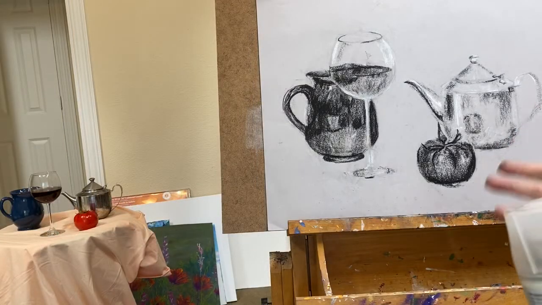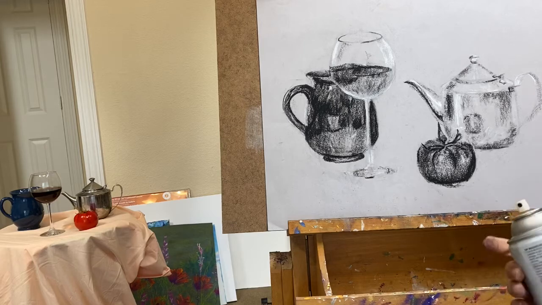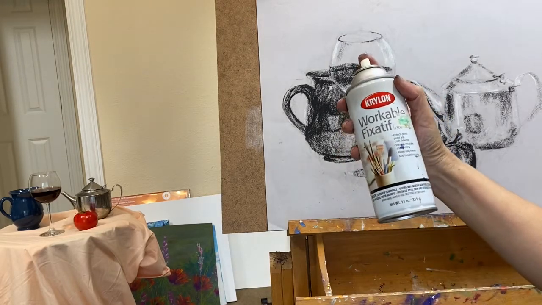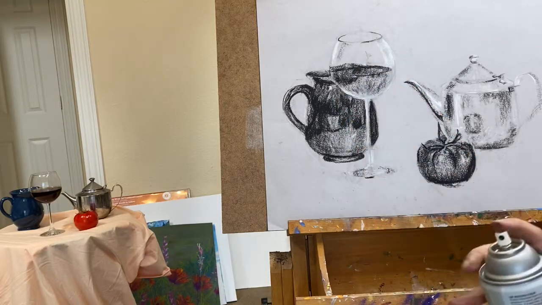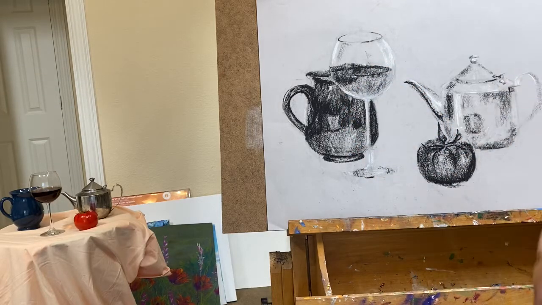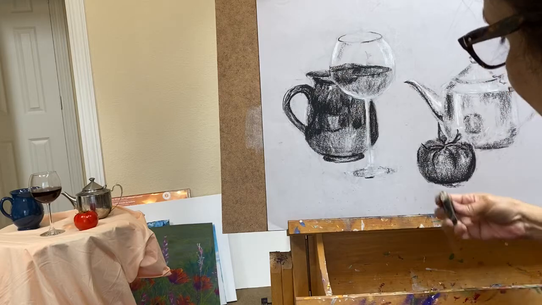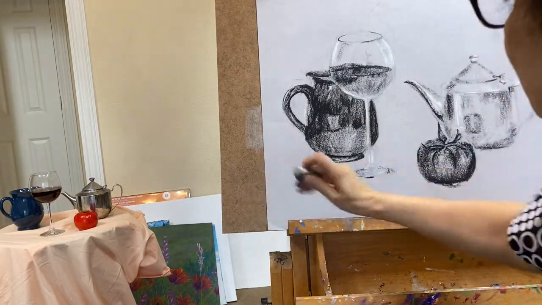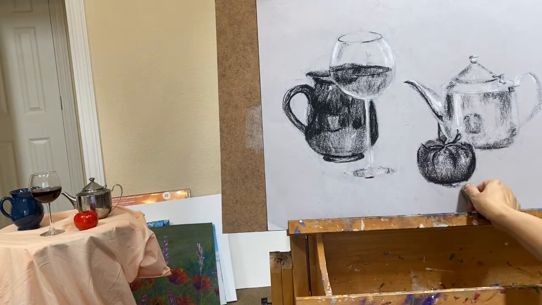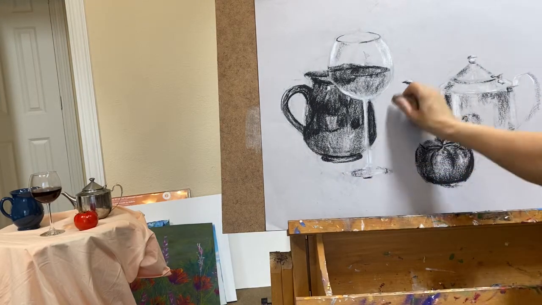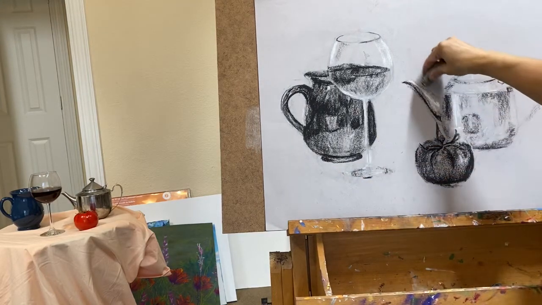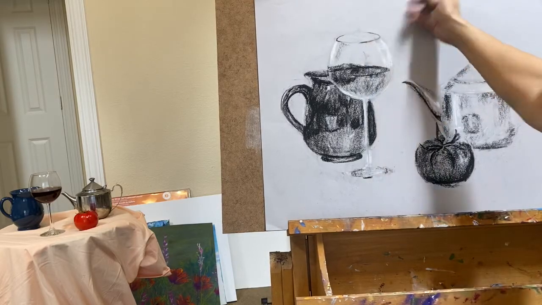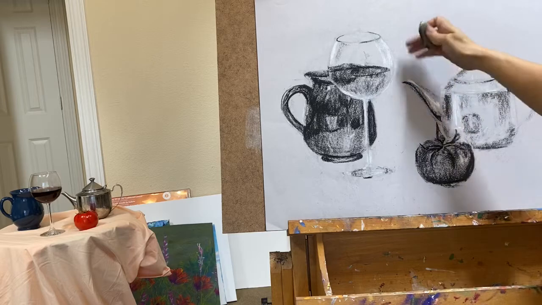Okay, in this step we're going to use workable fixative spray, and when you want to use this, first clean everywhere, because when you're using this, it's very hard to get rid of unwanted marks like fingerprints on your paper. Then clean everywhere as much as you can.